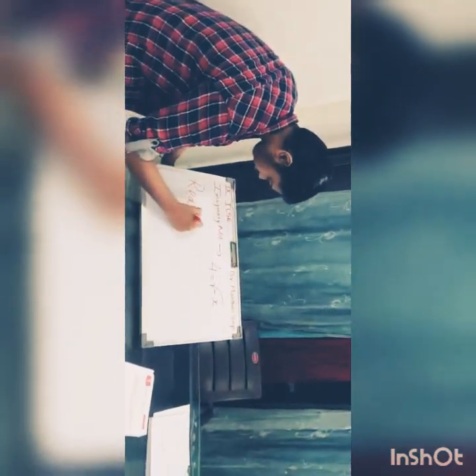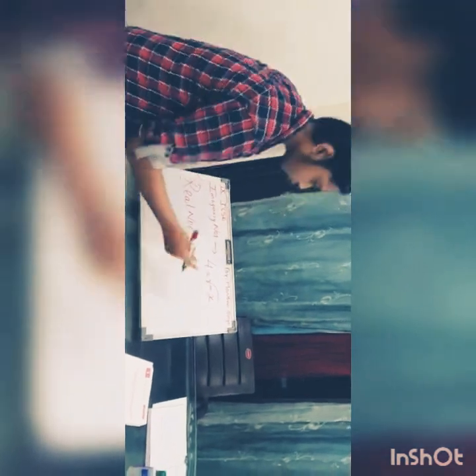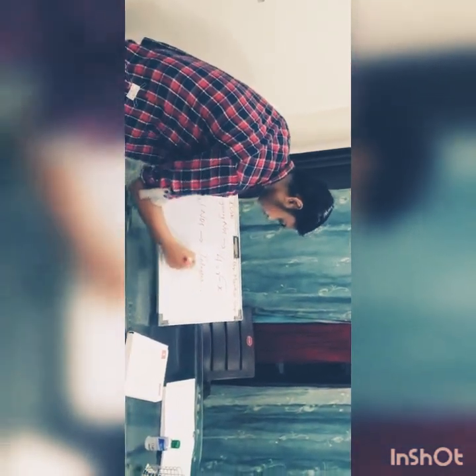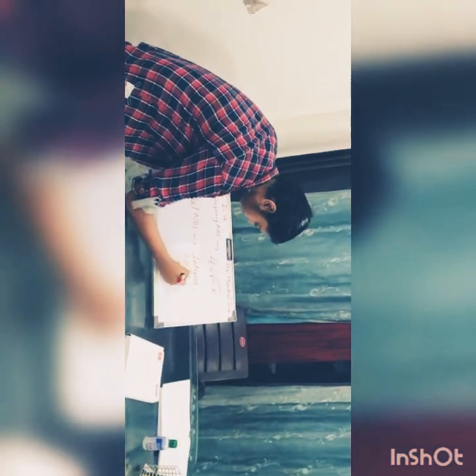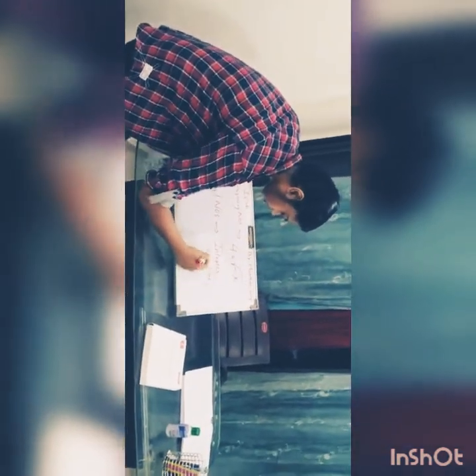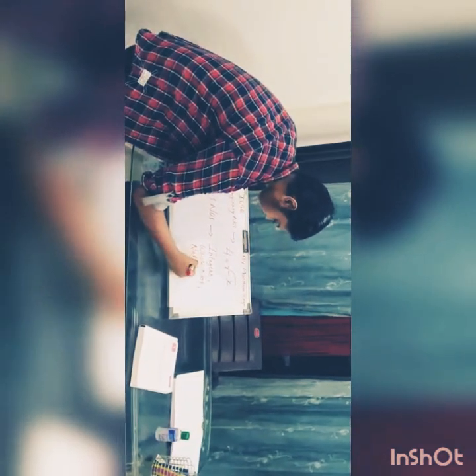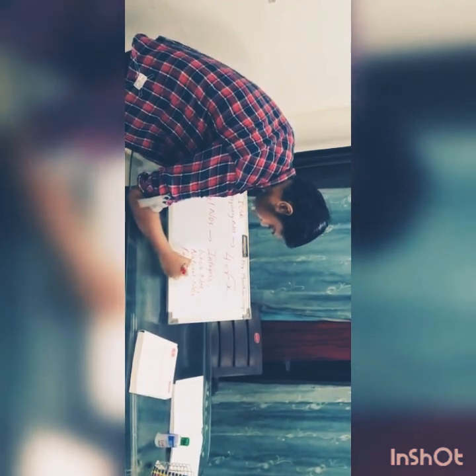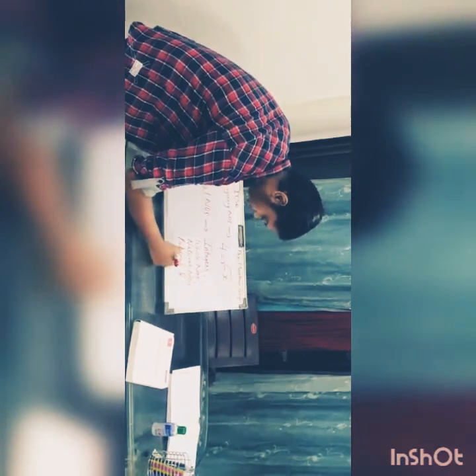Real numbers. So we all know what are real numbers. The numbers which include integers, the whole numbers, the natural numbers, rational and irrational numbers. Rational numbers.